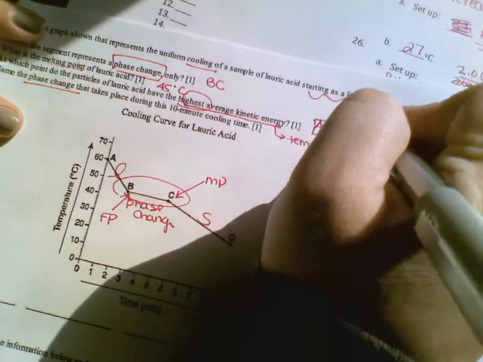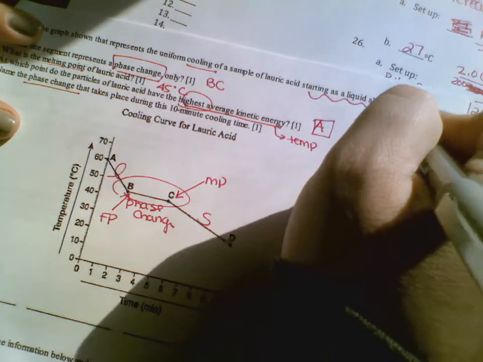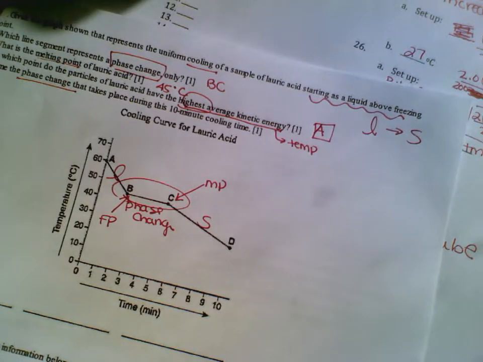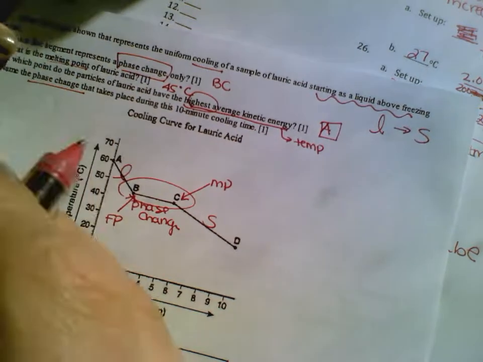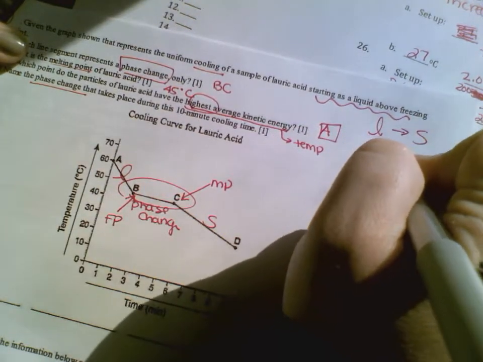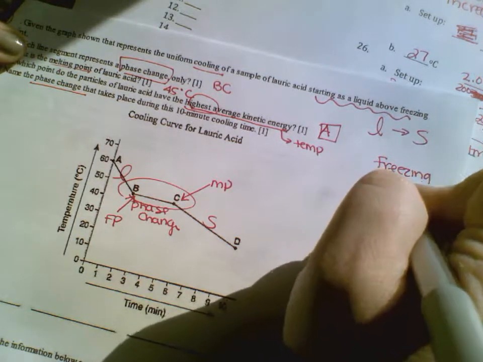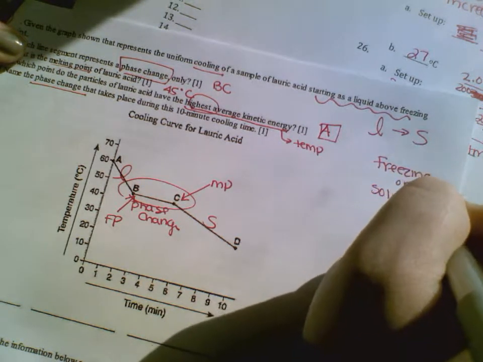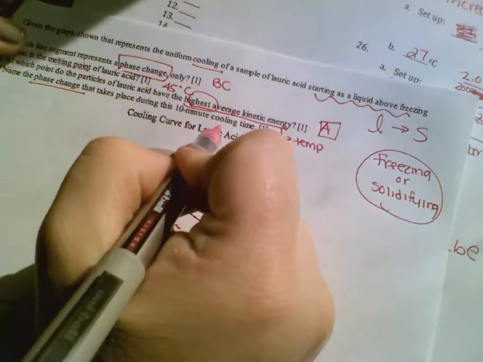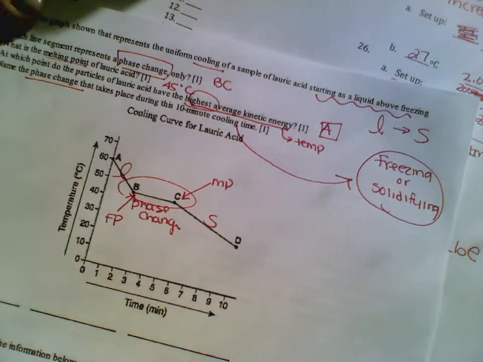So I'm going from liquid to solid. I want to name what that is. So if I write it over here, I am freezing or solidifying. And that would be your answer there.